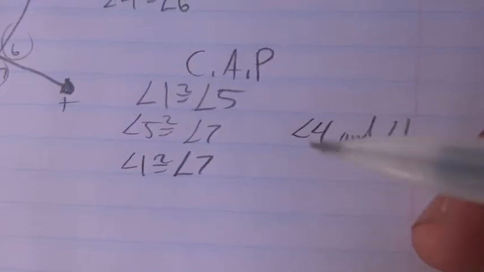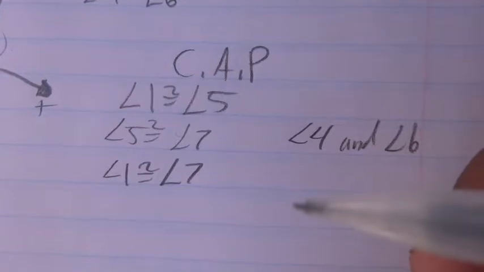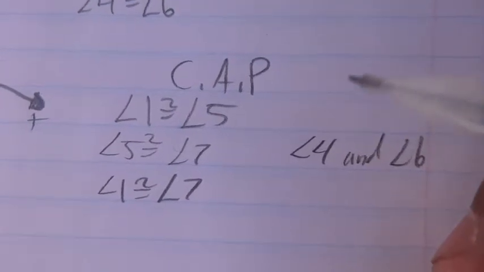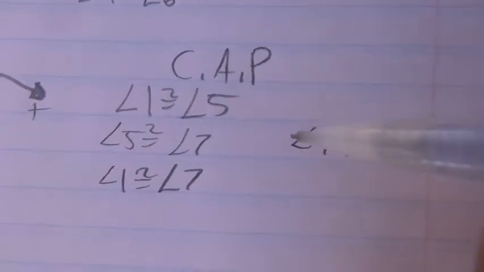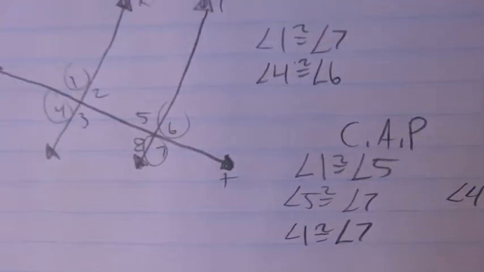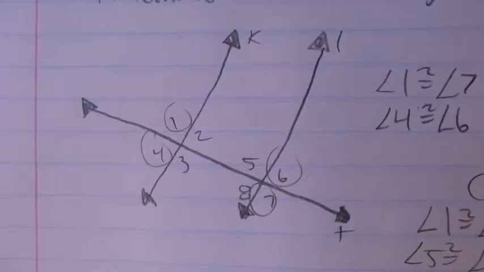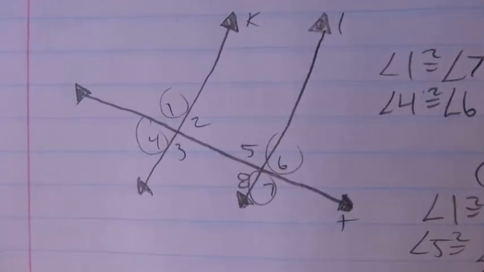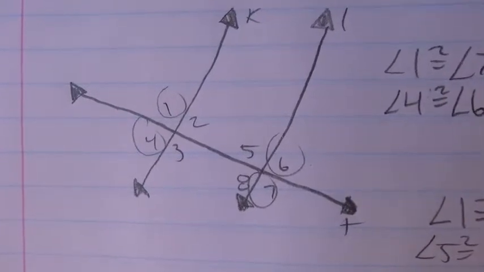So the converse of this theorem is also true. That is, if two lines K and L are cut by a transversal so that the alternate exterior angles are congruent, then K is parallel to L. So yeah.